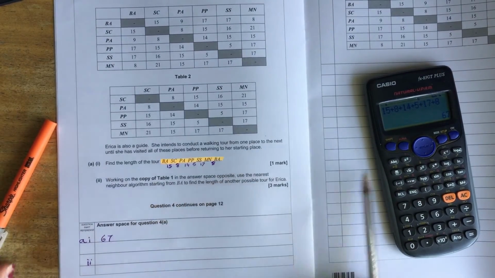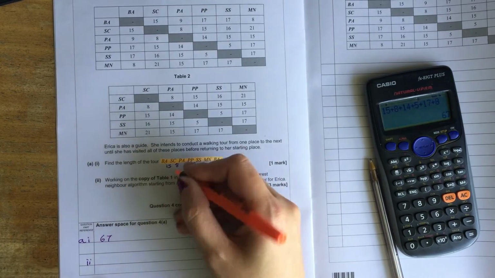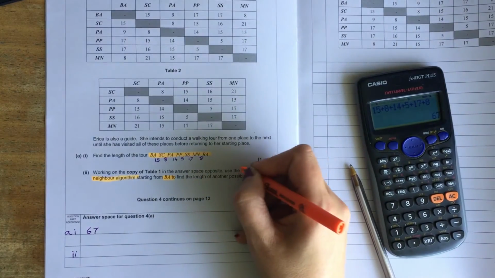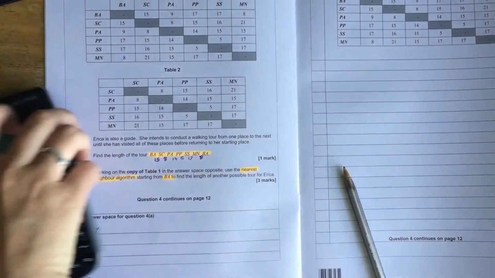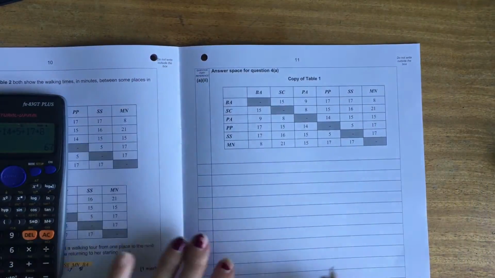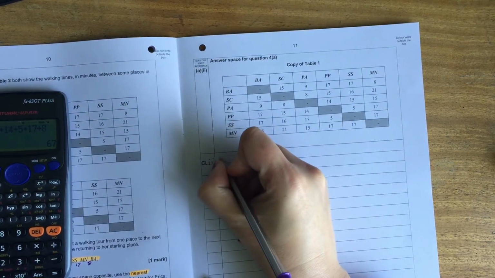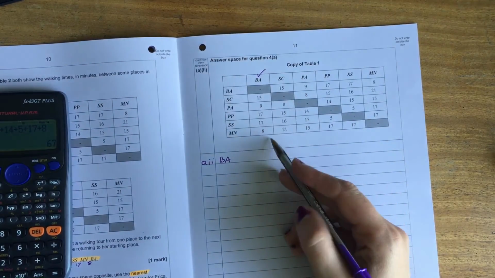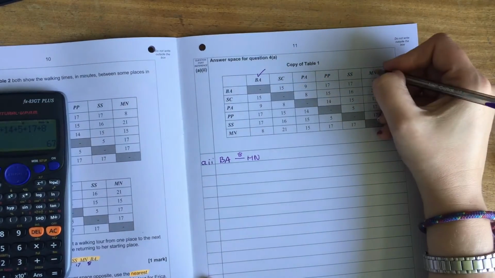So working with table 1, in the bit opposite, use the nearest neighbour, starting from BA, find another possible tour. So if we start at BA, we've got BA, which we've been to, and the closest thing is MN, which is 8.